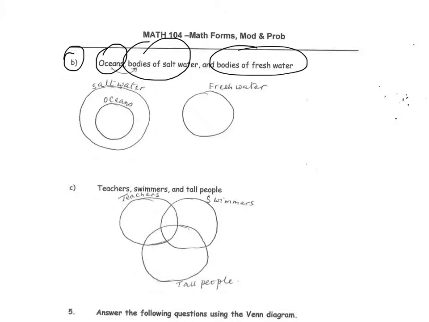Now, when we look at the set of bodies of fresh water, clearly, if it's a body of fresh water, it cannot be a body of salt water. So the set fresh water and the set salt water do not overlap, and that's the reason why we have to represent them using non-overlapping circles.